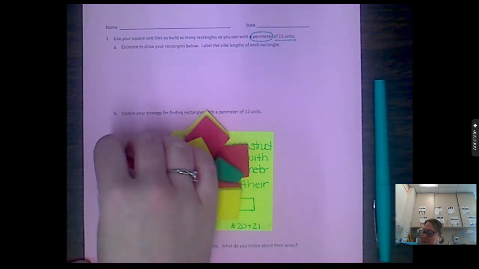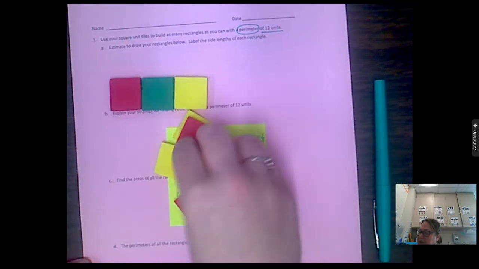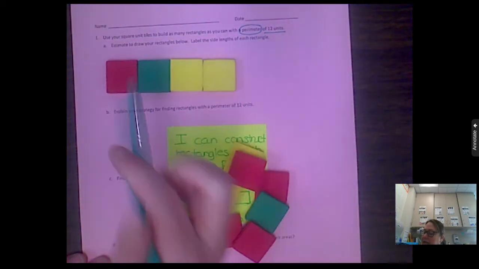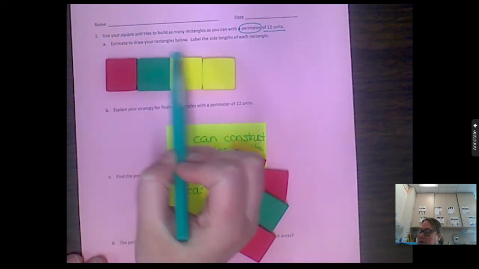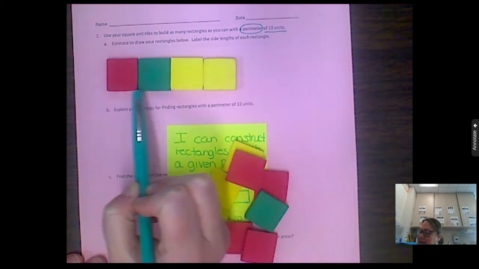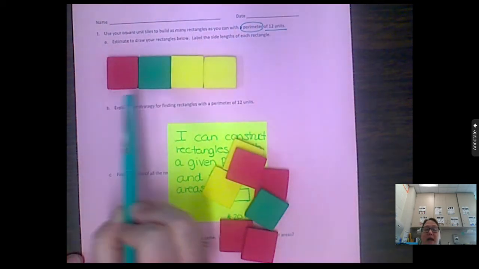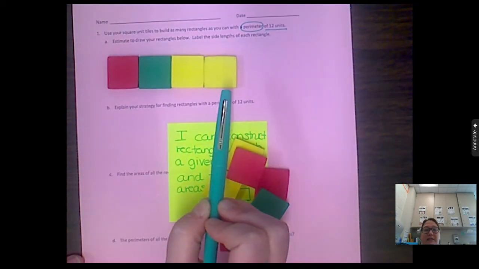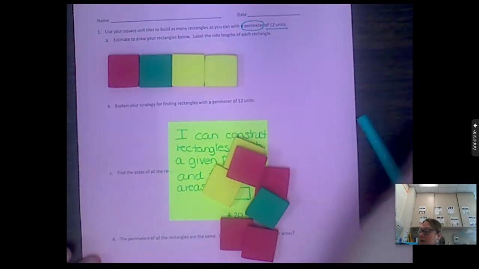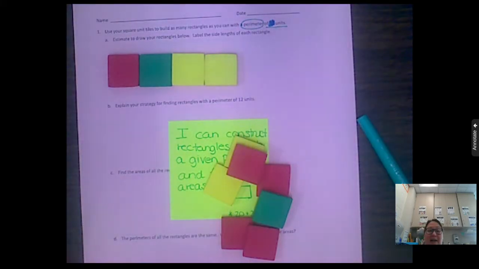Okay. So let me just build a rectangle right here. Let me just do one row of 4. So if I'm looking at the outside, this would be 1, 2, 3, 4, 5, 6, 7, 8, 9, 10. So there's 4 on the top and 4 on the bottom. So 4 plus 4 is 8, plus 1 and 1 is 2. That's not enough. That equals 10. We need to have a perimeter of 12. Okay, so build this with me. So that was not enough.